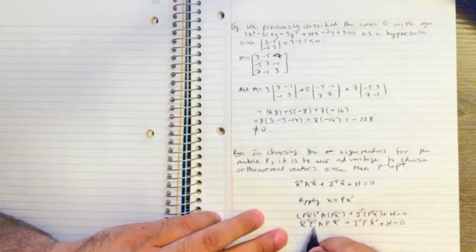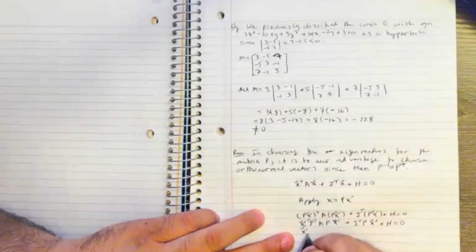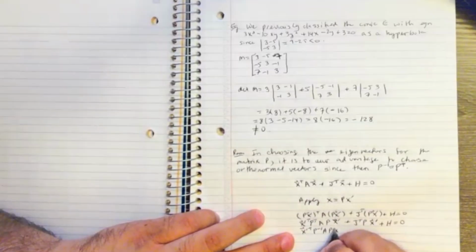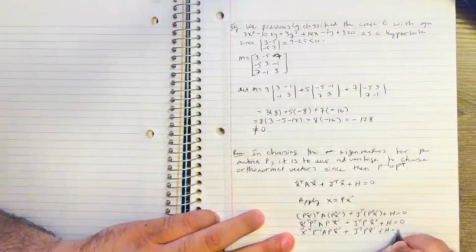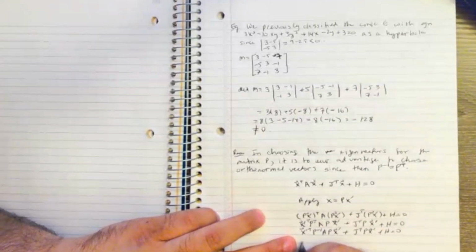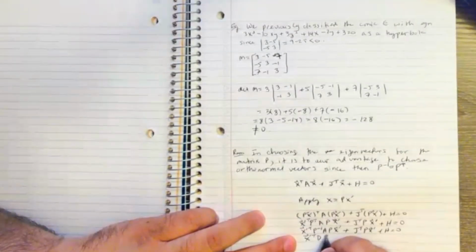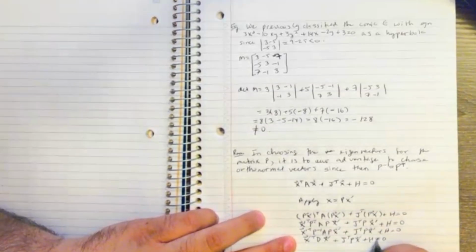Now, again, if we choose orthonormal vectors, then P transpose is the same as the inverse. And so we have x prime transpose times P inverse times A times P times x prime plus J transpose times P times x prime plus H is equal to 0, where P inverse times A times P is the diagonal matrix D. And so we have x prime transpose times the diagonal matrix D times x prime plus J transpose times P times x prime plus H is equal to 0.